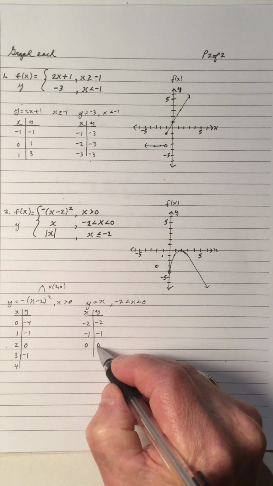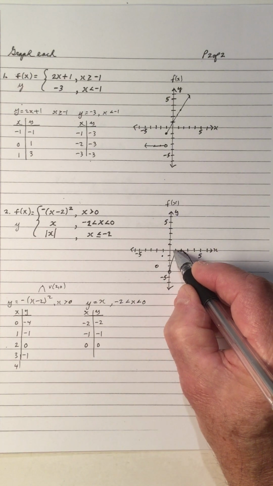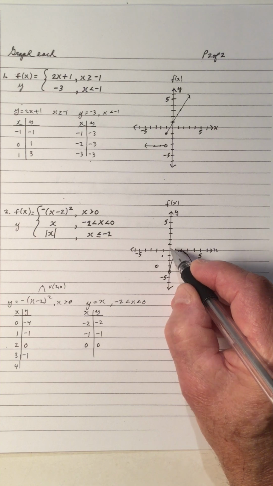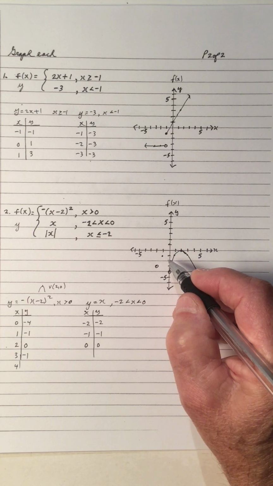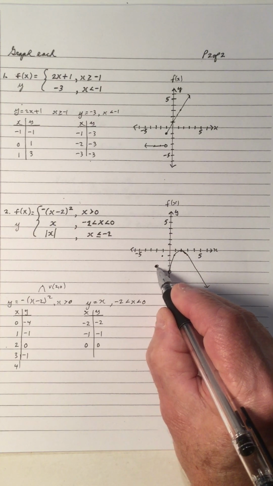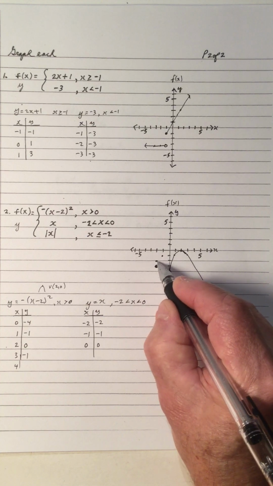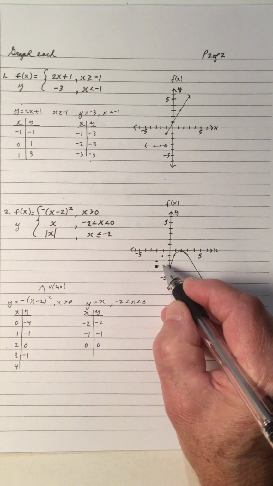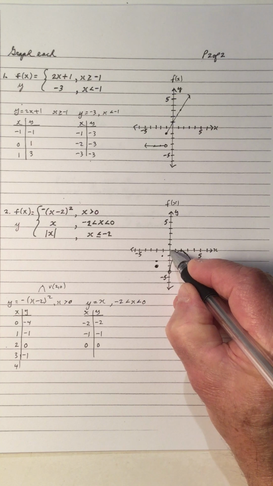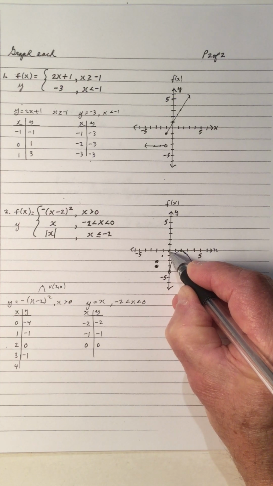And 0 gives me 0. 0 is not included, so the point 0, 0 is not included. What I did, I put it down at negative 3. Sorry about that. It's right here. This is negative 2, not this point here. So this point is not included.